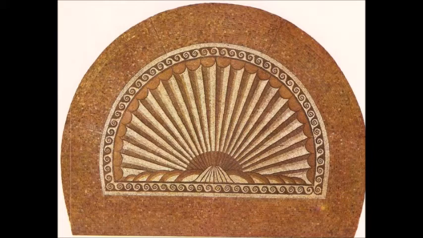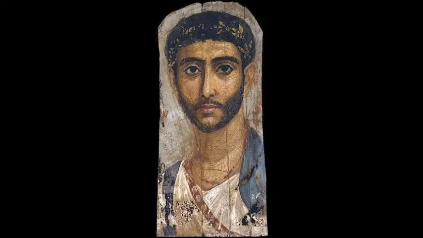Now, one thing that we can say is that art in the Roman period isn't as true to life in all the areas as we saw was present in most of the areas of ancient Greece last week.